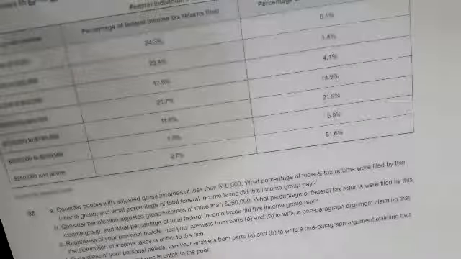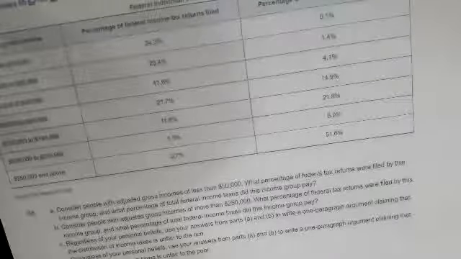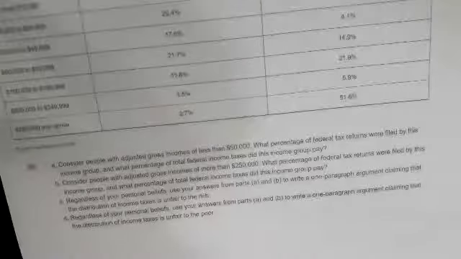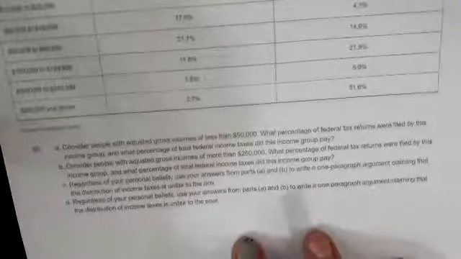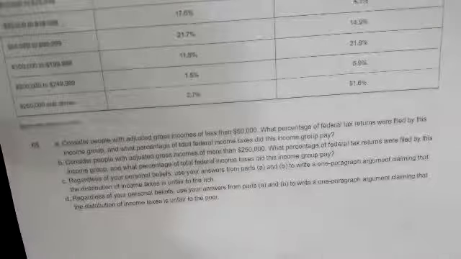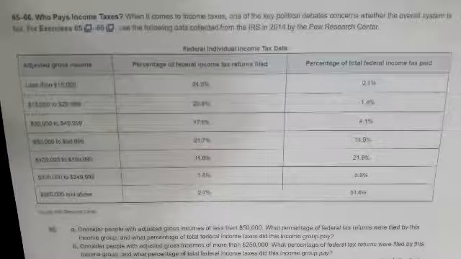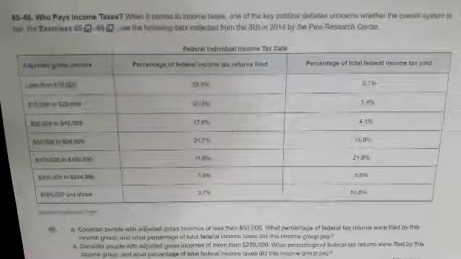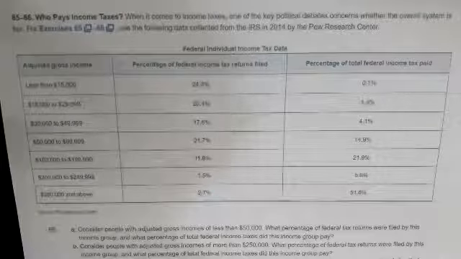Okay. We got two more problems, so let's do these. Consider people with adjusted gross income of less than 50K. What percentage of federal tax returns were filed by income group, and what percentage of total federal income taxes did this income group pay? So we're looking at this table. It says federal individual income tax data. It gives us percentage of federal income tax returns filed and percentage of total federal income tax paid.